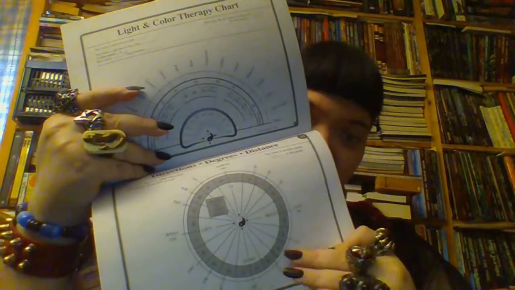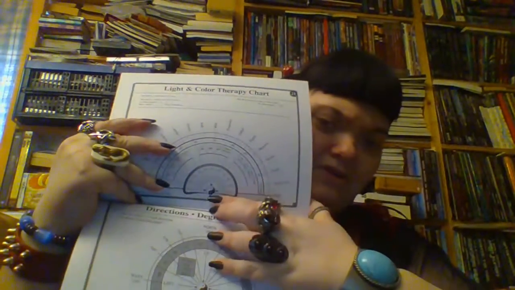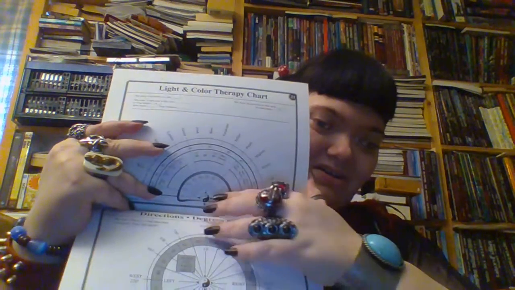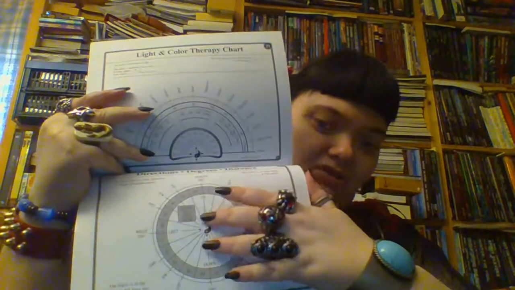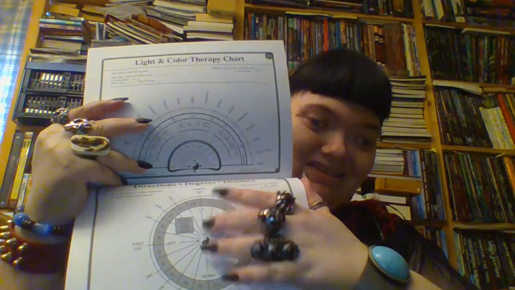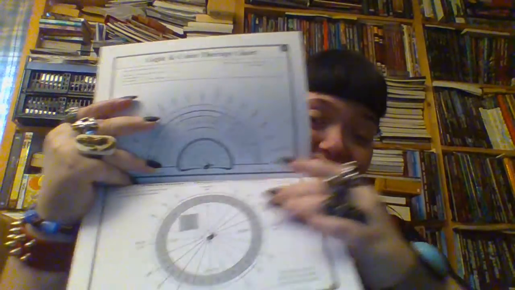Let me bring back up these charts. Let me find a simple one here. See, not all of them are half circle. Some of them are a circle as well. But it's generally easier with a half circle because then you just hold the pendulum here over the midpoint, and it can swing in either direction. With one that's a complete circle, you have to be careful which direction it's actually showing.